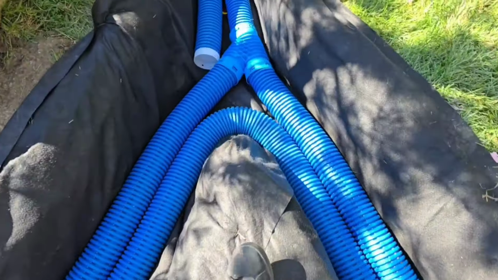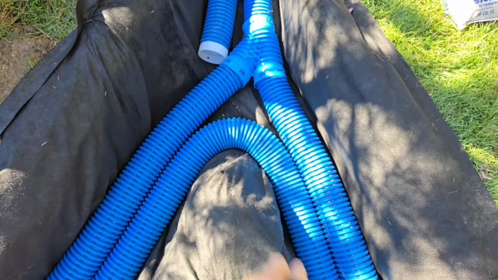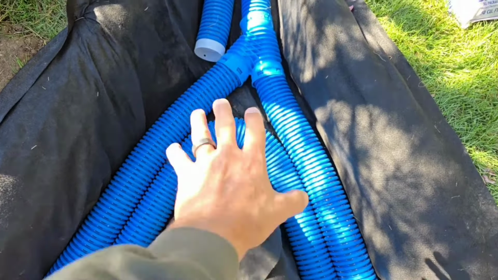You only have to connect. See how this pipe goes like this? All that water in that perforated pipe is going to run that way to that Y.